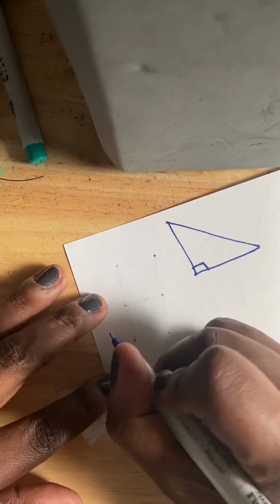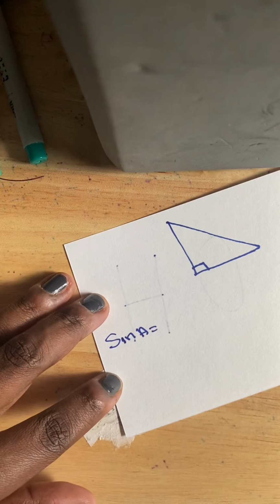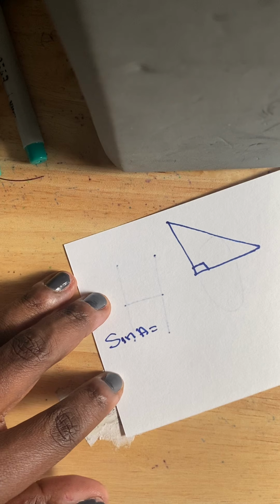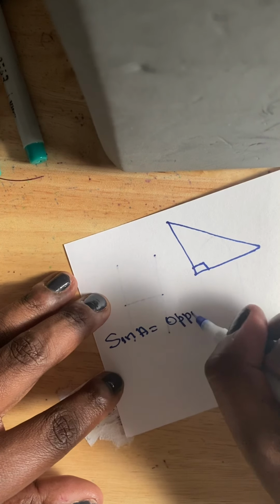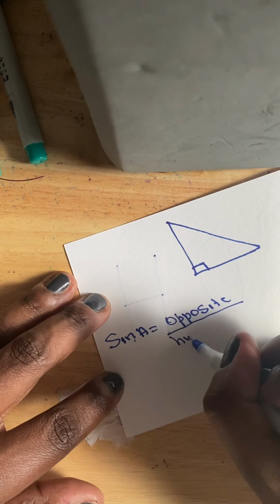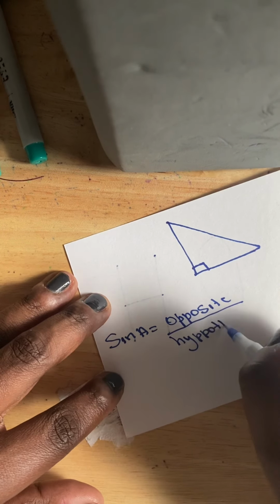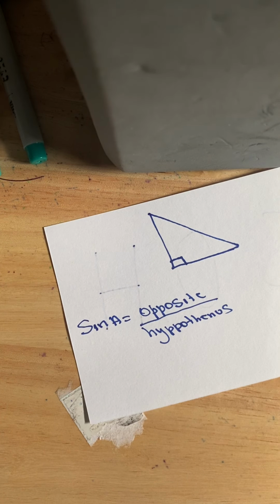So we're going to say the sine of the angle is going to be opposite over the hypotenuse.